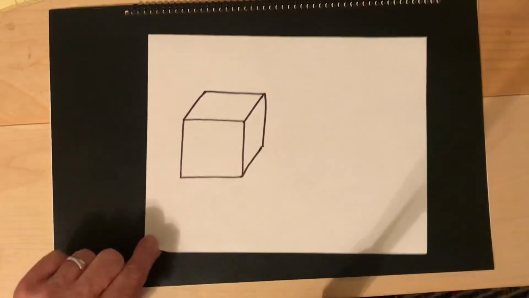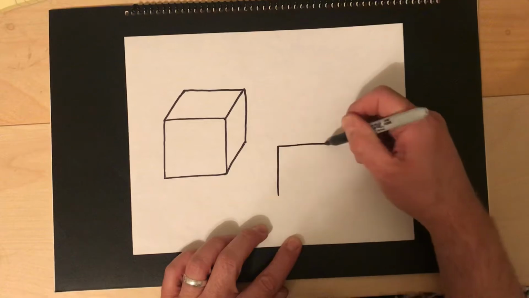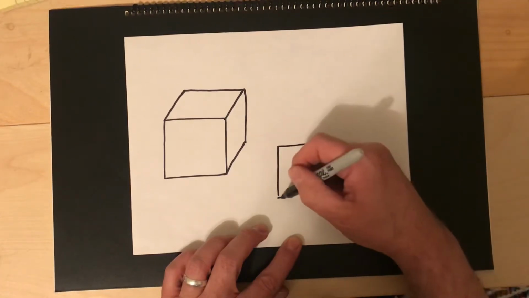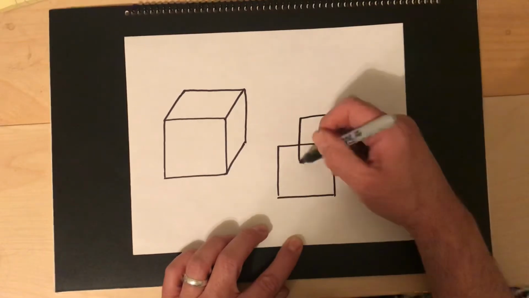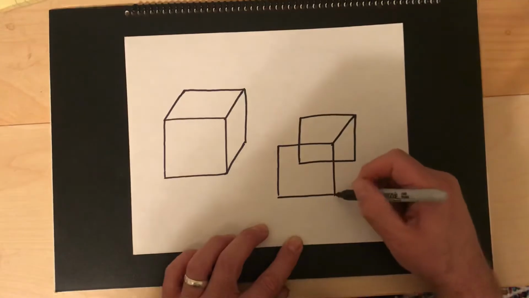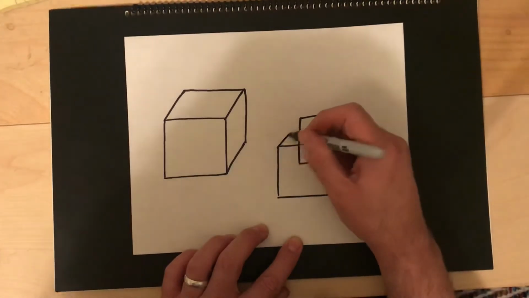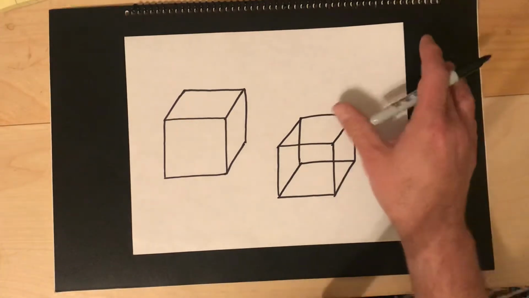So that cube looks solid, okay? Now I'm going to show you how to make one that looks 3D. So I'm going to start with my square. Okay, one square. I'm going to make a second square a little higher up here, kind of intersecting here, okay? And now I'm going to connect, again, my vertical lines to these corners, and there we go. And now our cube is done.